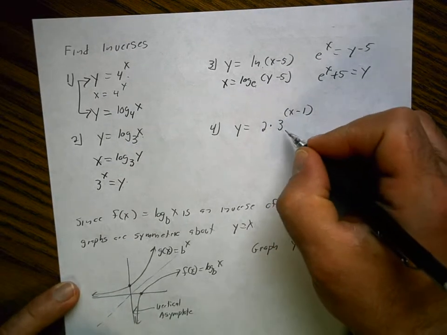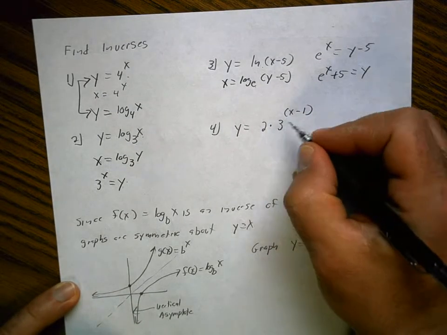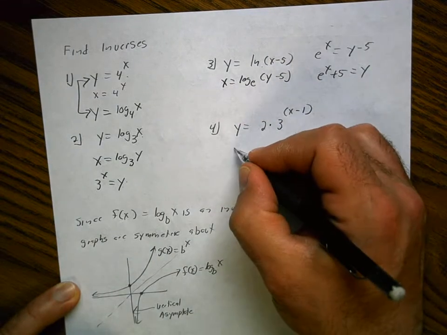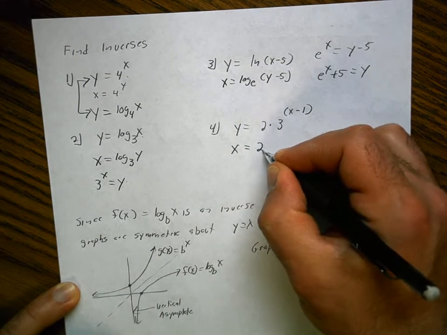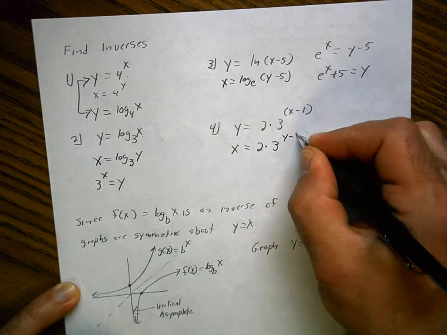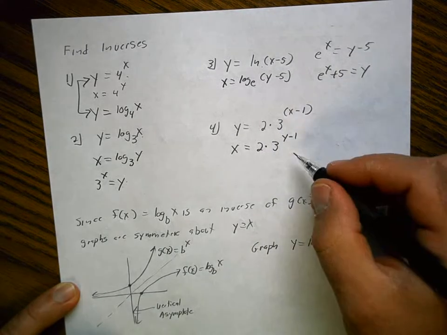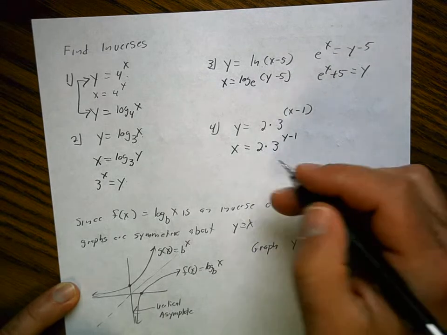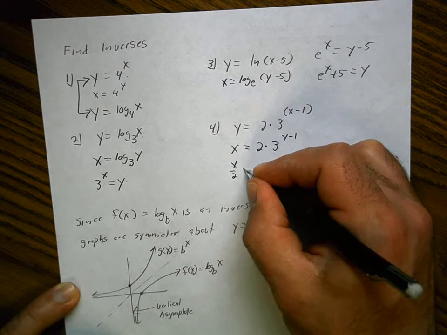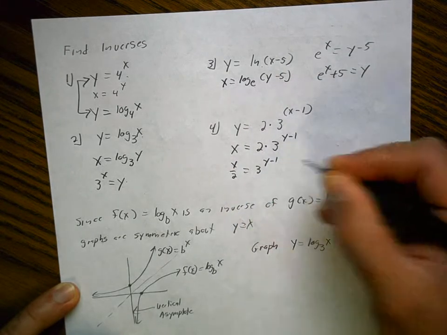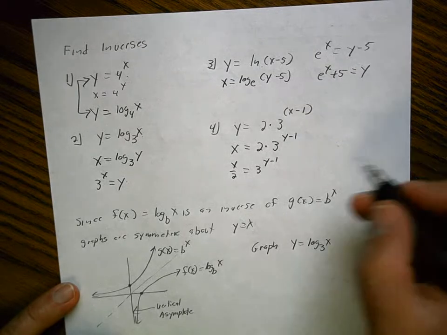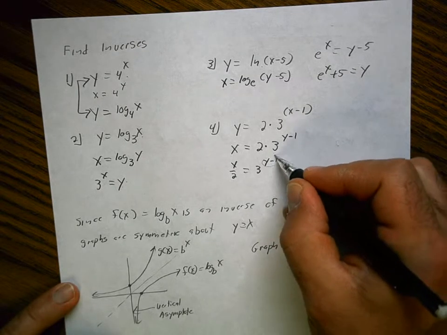Okay, this one, let's see, it's exponential, so the inverse is going to be a log. This is going to be a little tougher. So I'm going to switch these. And now I have to solve for y. So we've got to be careful here. We have to divide by 2 first. And now we have to put it in log form. So log form means we set everything equal to the exponent.